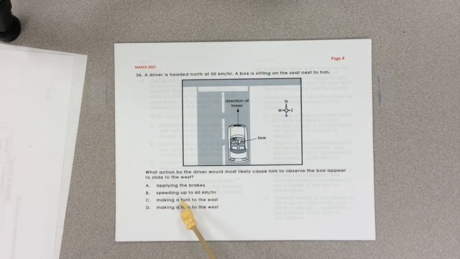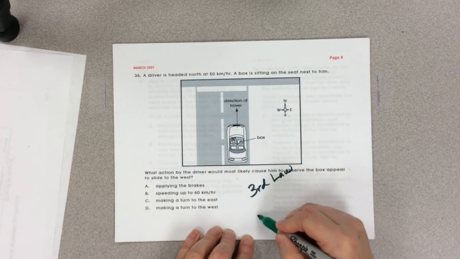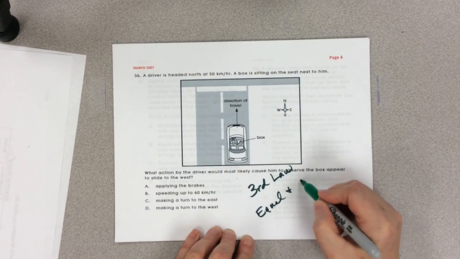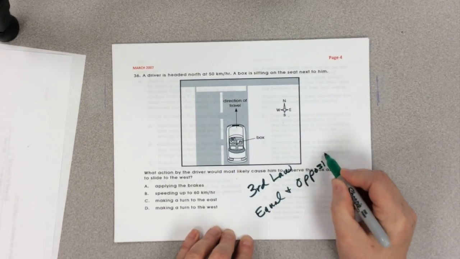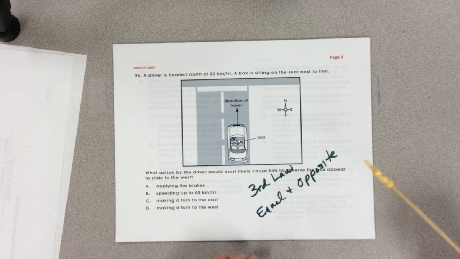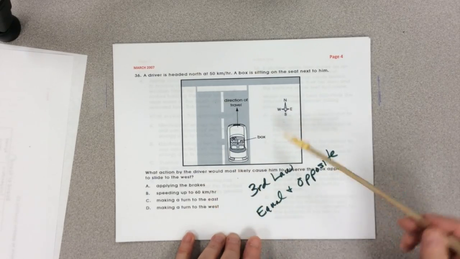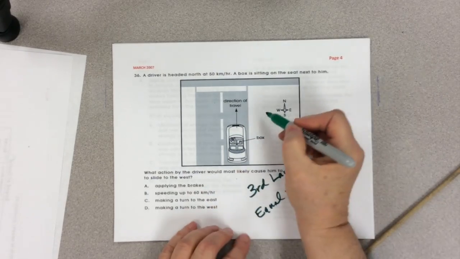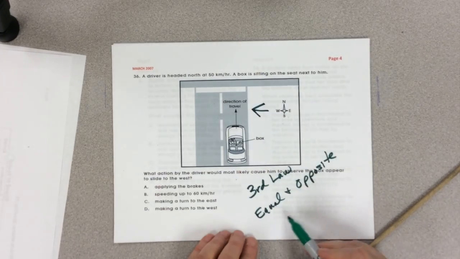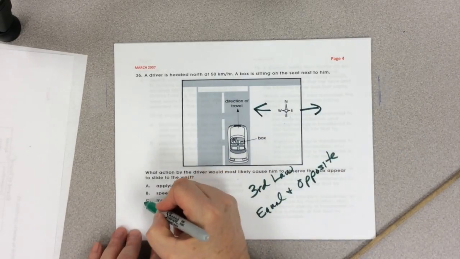Can we apply the brakes, speed up to 60, make a turn to the east, or make a turn to the west? This reminds me of Newton's third law. That third law was the equal and opposite reaction law. Equal and opposite. So we want the box to slide to the west. If we want the box to go this way, that means the opposite thing would be for the driver to turn to the east.